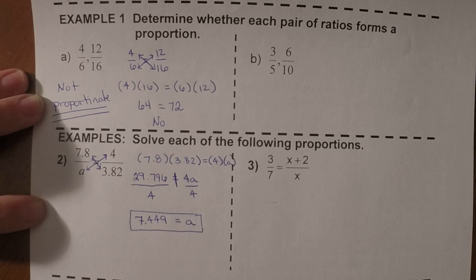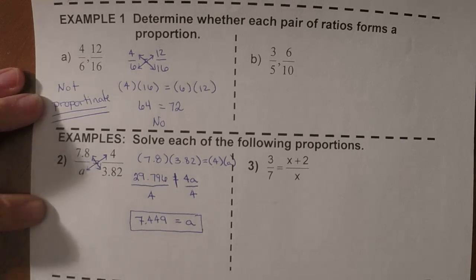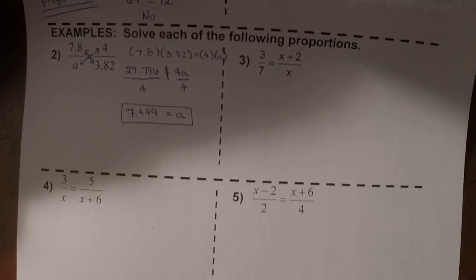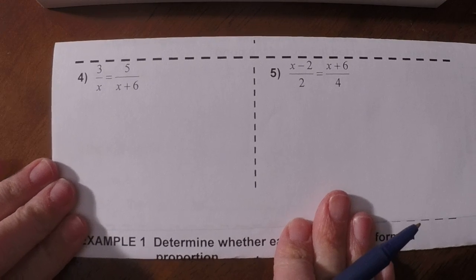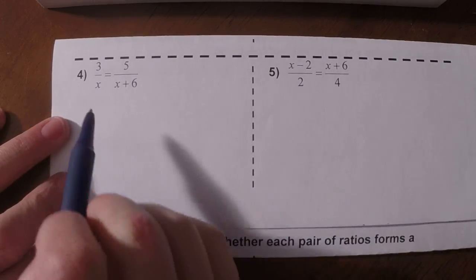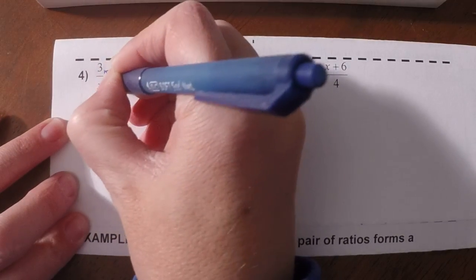I'm going to jump down here and do number 4. You guys can do 3 on your own. So number 4, again, remember we need to cross multiply.